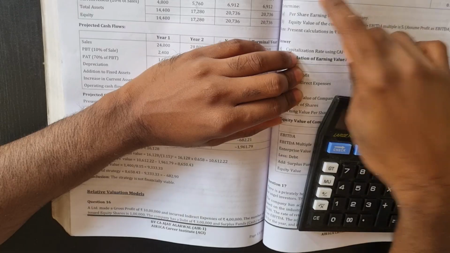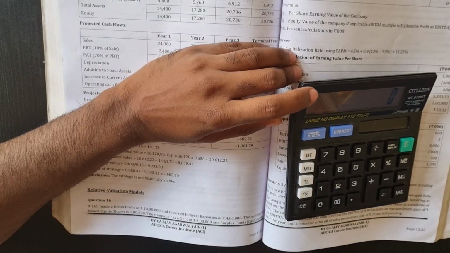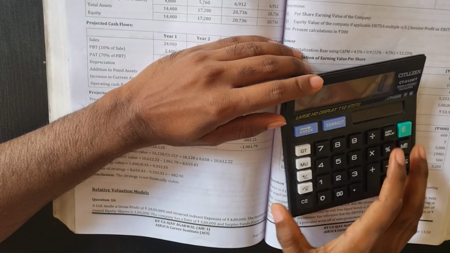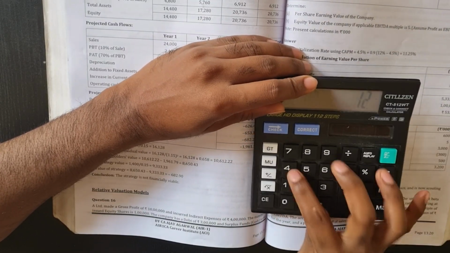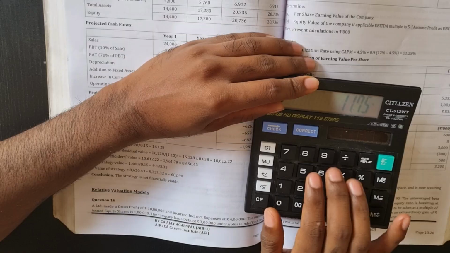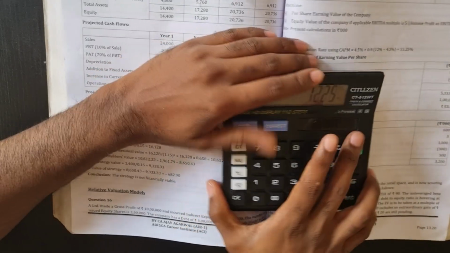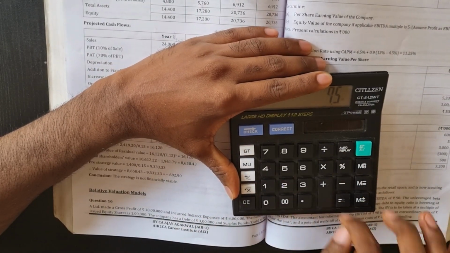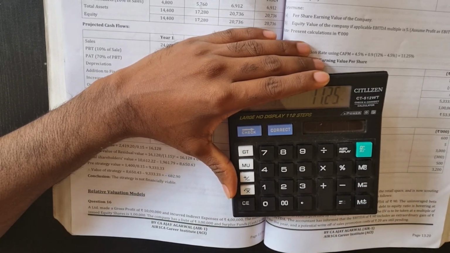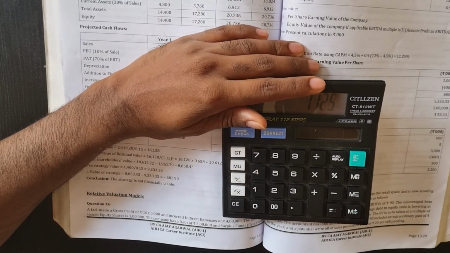Market related data are given as below: RF, RM minus RF, beta of the company. This is used to find out the market return and KE of the equity. So 12 minus 4.5, that is 7.5, into 0.9, plus 4.5. So it is 12.25 we are getting. No, 12 minus 4.5, so 11.25 is the KE. We have also got KE.